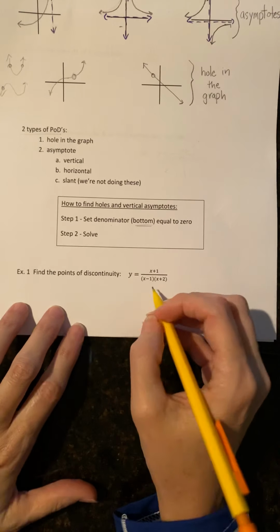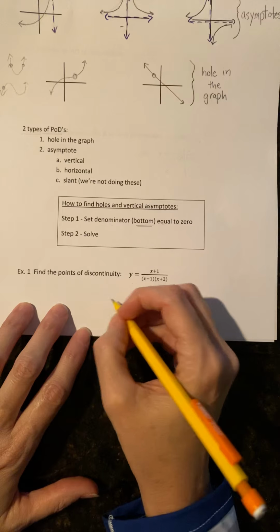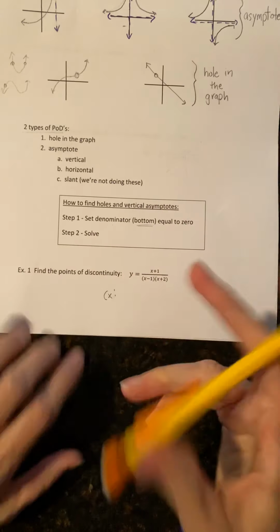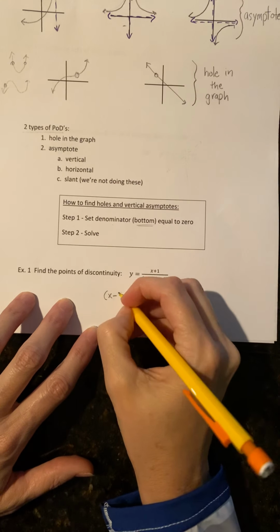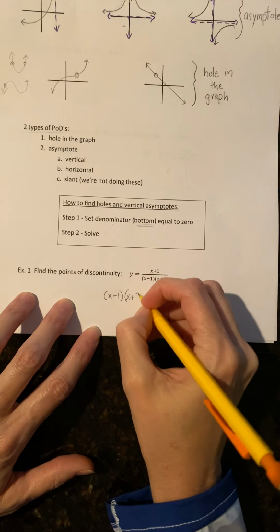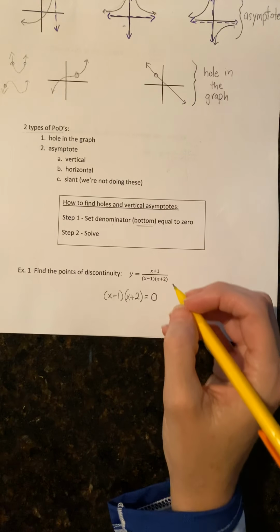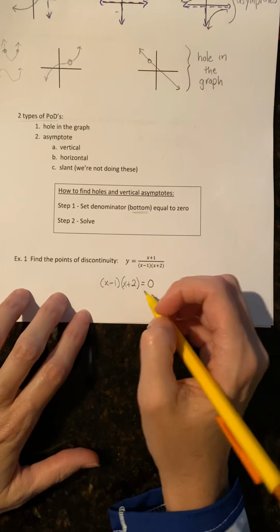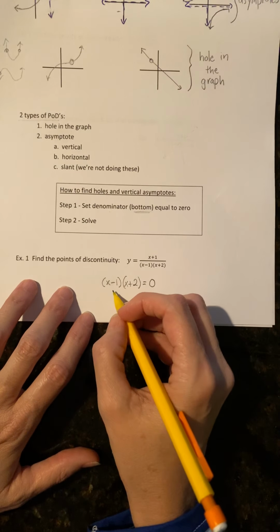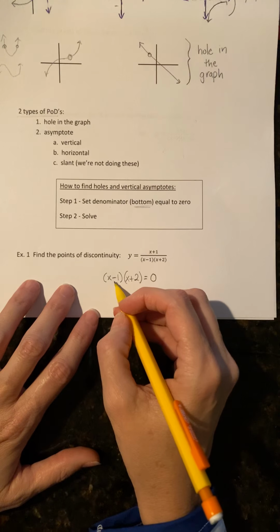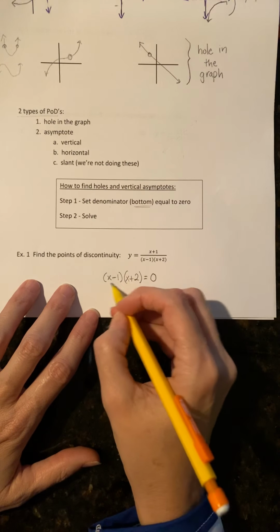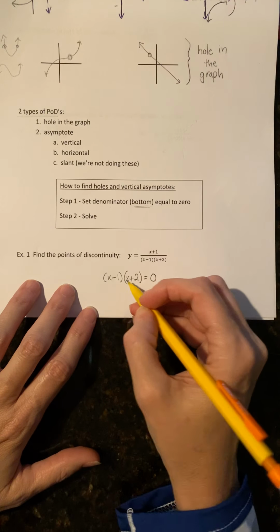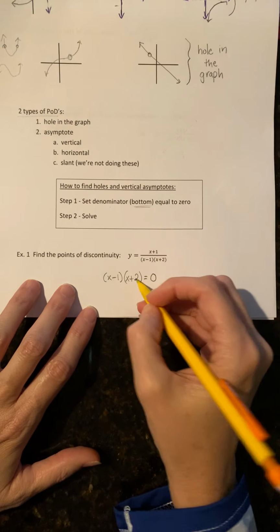Okay, so example 1. This one is all factored for you, nice and easy. So you take that denominator, x minus 1 times x plus 2, equals 0. Now really what you're saying is it can't equal 0. But to find these places, you set it equal to 0 and then you solve it. Some of you will remember from the factoring chapter that it's just the opposite of these. So x equals 1, because 1 minus 1 would be 0, and x equals negative 2, because negative 2 plus 2 equals 0.